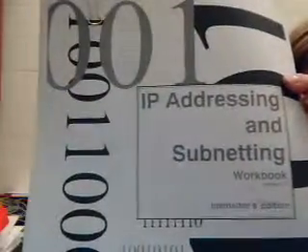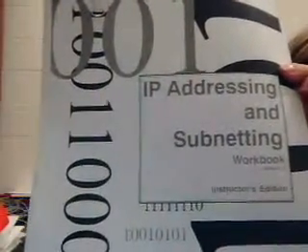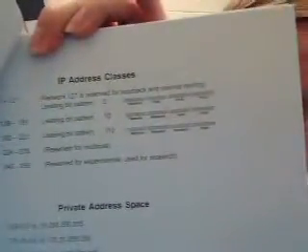I have gone ahead and printed out the IP addressing subnetting workbook, which you guys will want to print out. It gives you some pages at the very beginning that allow you to look at classes of networks. Even though we don't use this a whole lot more, it gives you an idea of the ranges, what the classes used to be, class A, B, C, D, and E, and then default subnet masks.